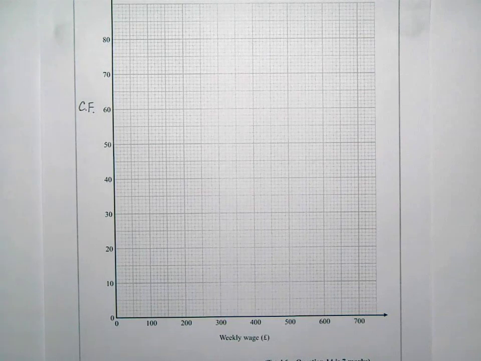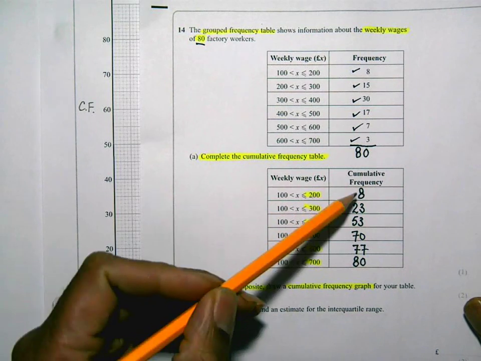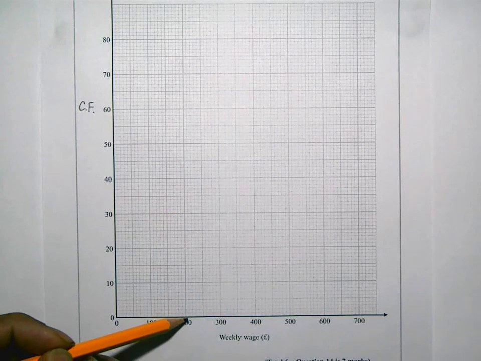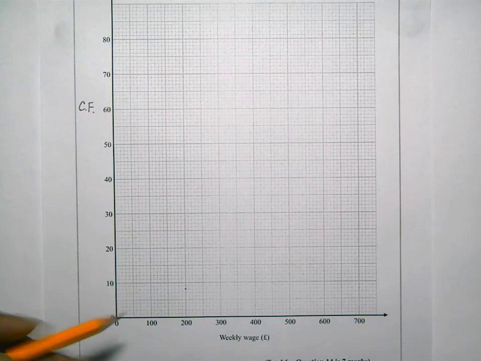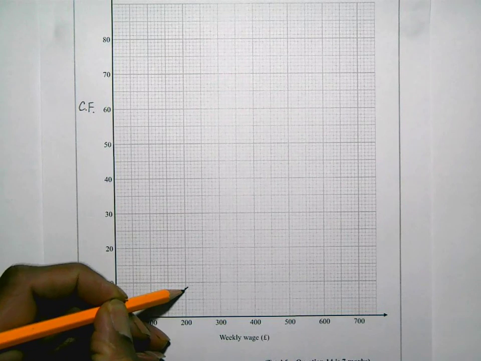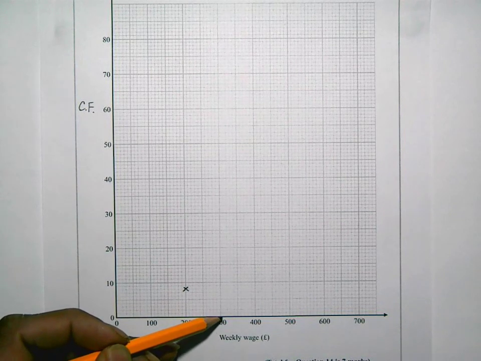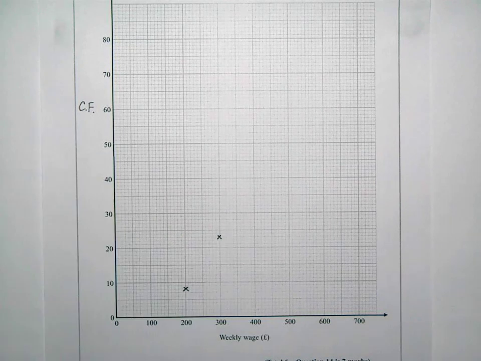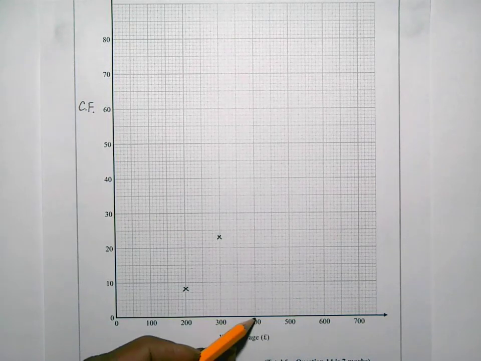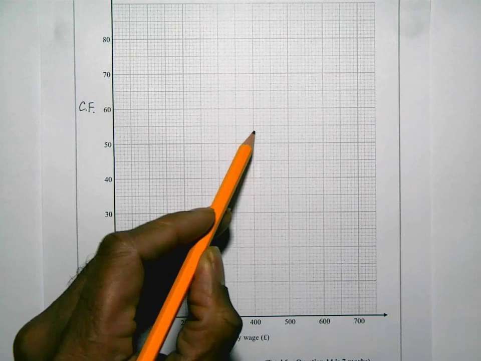I'm going to use a pencil to plot the points. First of all, a weekly wage of 200 and a cumulative frequency of 8. I looked at the scale before, and every one of these tiny squares stands for 1. So a cumulative frequency of 8 takes me to that point there, and I'm going to mark it with a cross. The next point is a weekly wage of 300, and the cumulative frequency is 23. Working all the way up there, being as precise as possible, there's my next point. The next one is a weekly wage of 400, and the cumulative frequency is 53. So that's along that line, 50, 53 is going to be there, and I'm marking that with a cross.